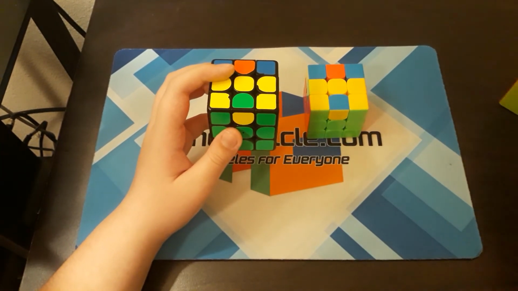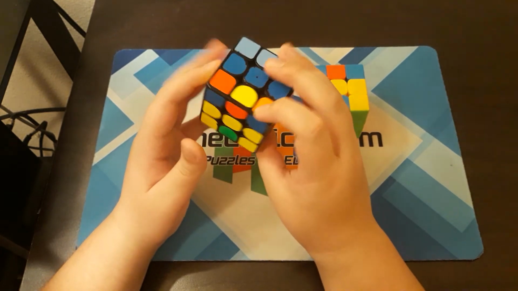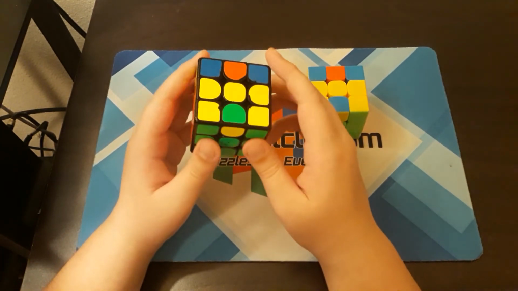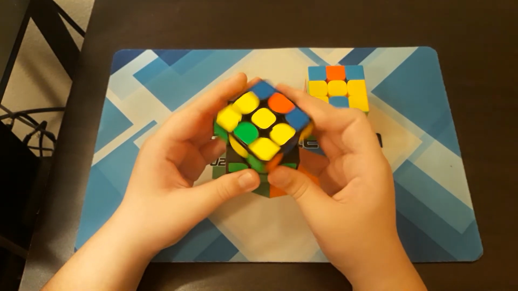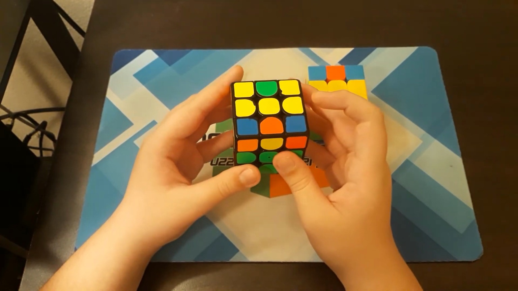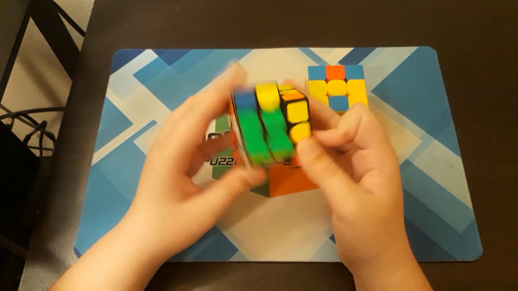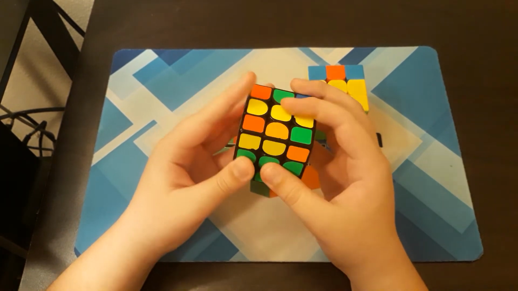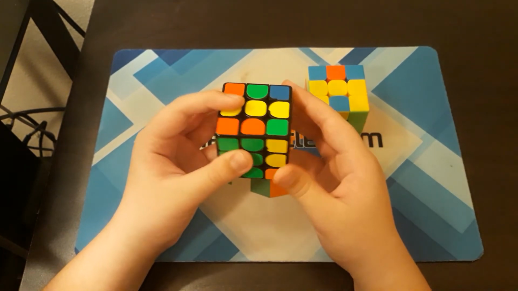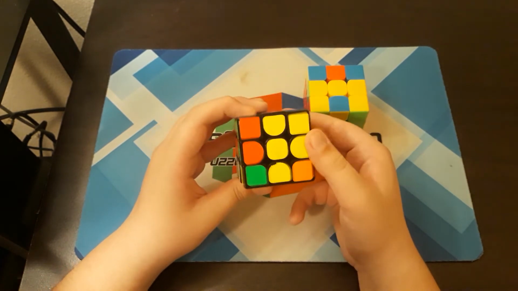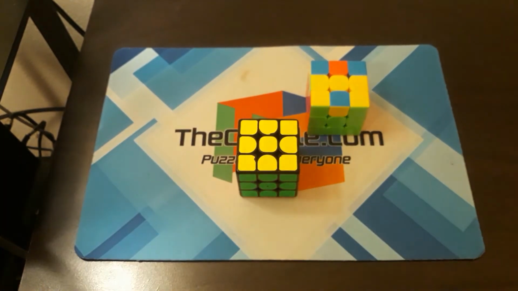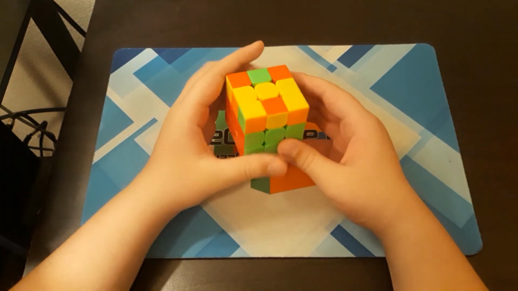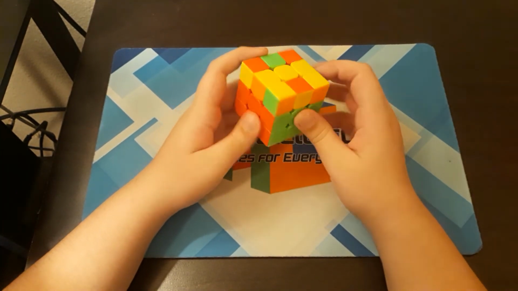For this case, you have it in the back. Okay, for this case, you want to hold it in the front. Do a wide sune. Then do an F, inverse sexy move twice, F prime. Like that.